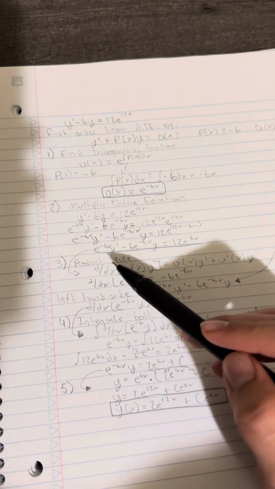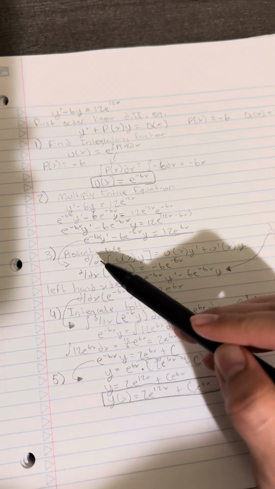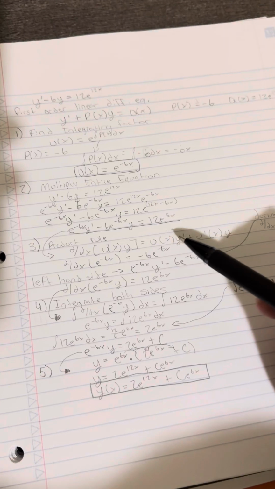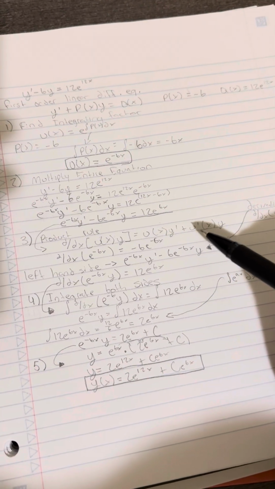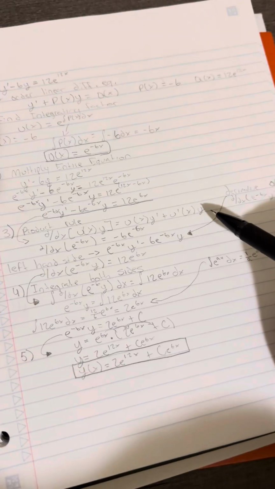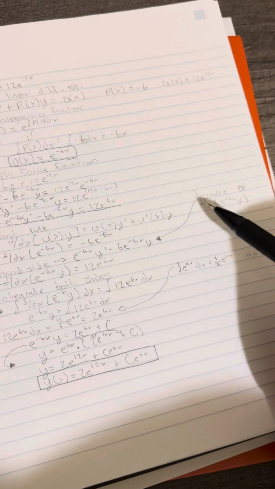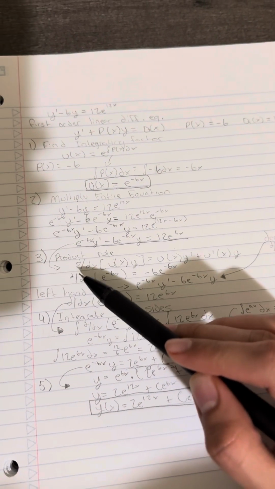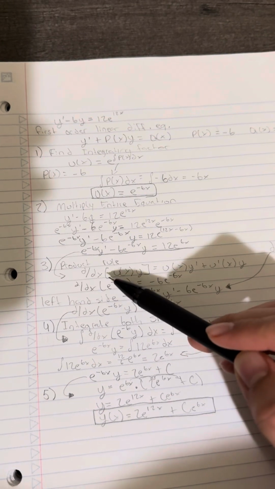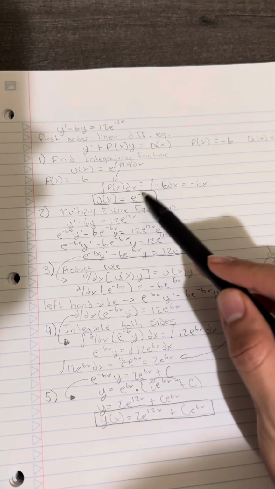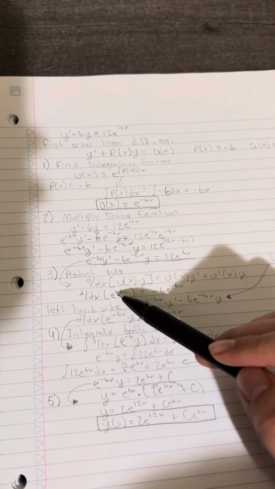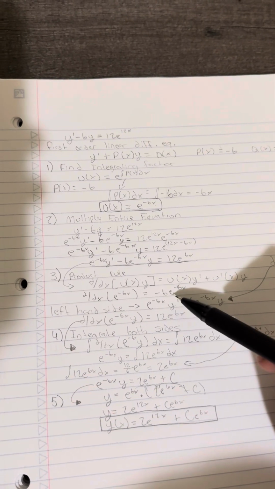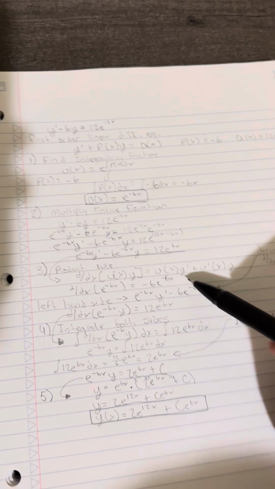So the third step would be the product rule, which is d over dx of u(x) y equals u(x) y prime plus u prime(x) y. We plug in the answer from u(x), e to the negative power 6x, whose derivative is -6e to the power -6x.